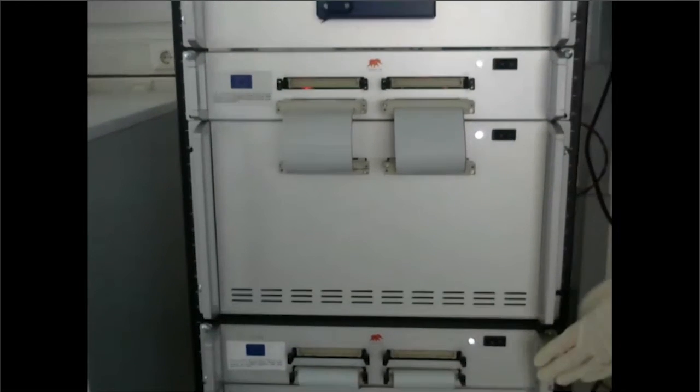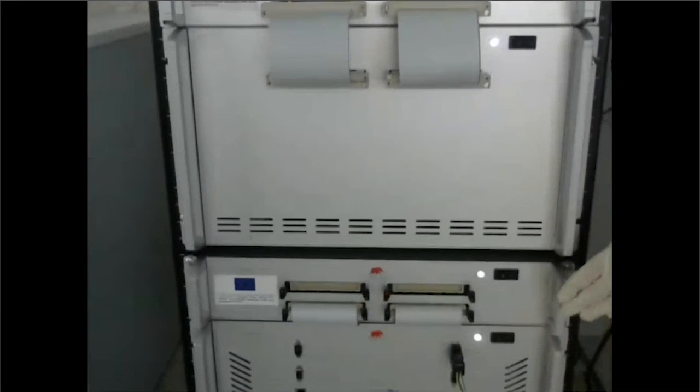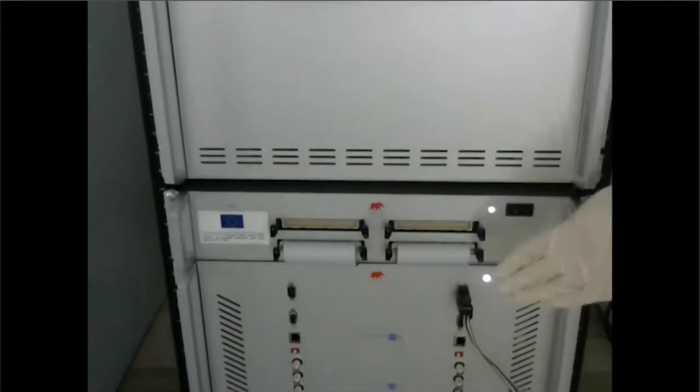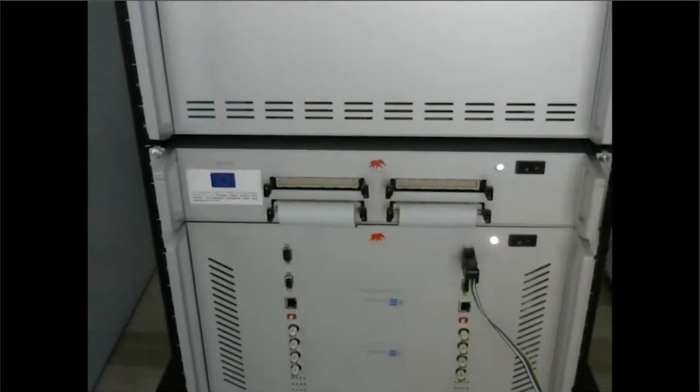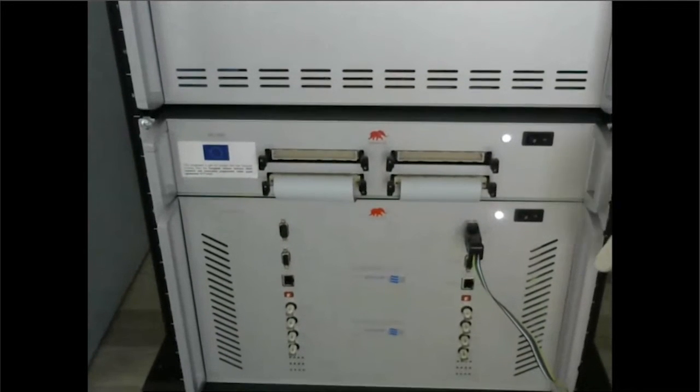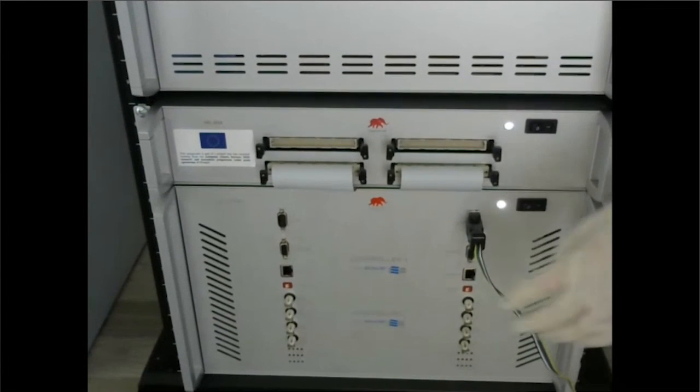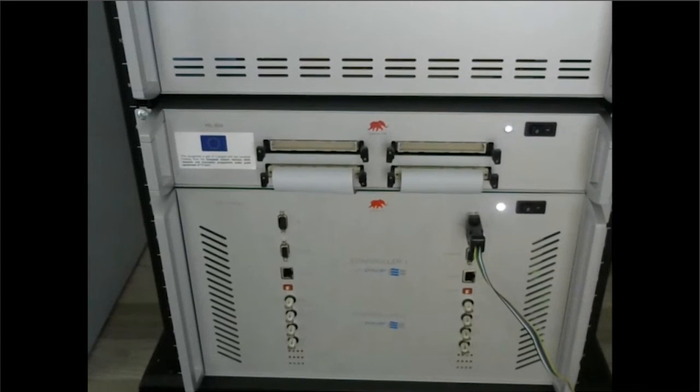And also we have another HIL device here, and then we have two boards of battery inverters. In this case, we are going to use only one, and we are using the CAN communication protocol.